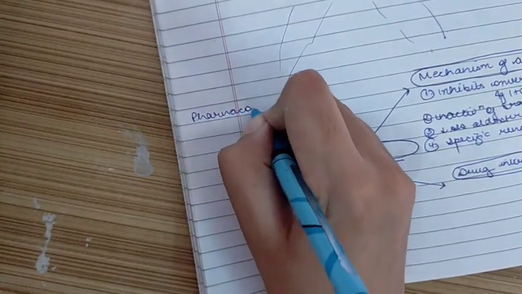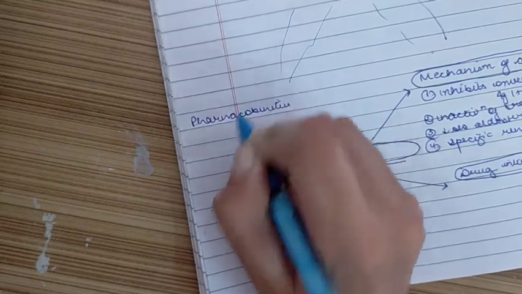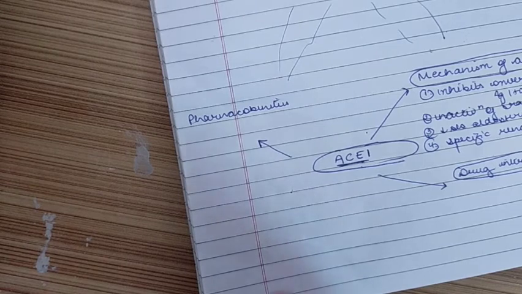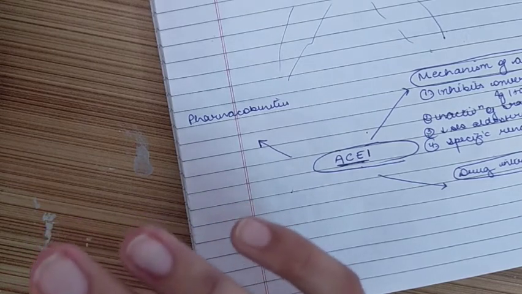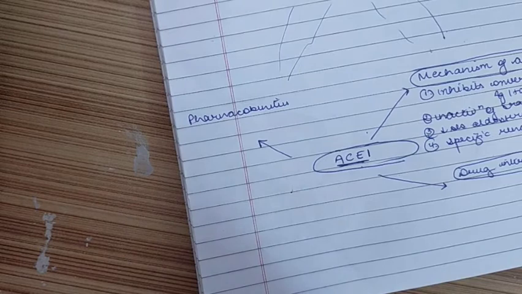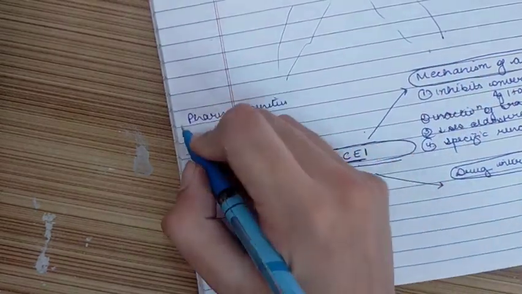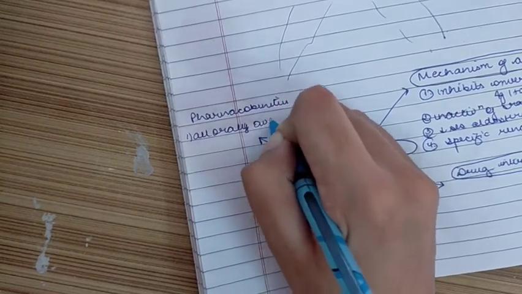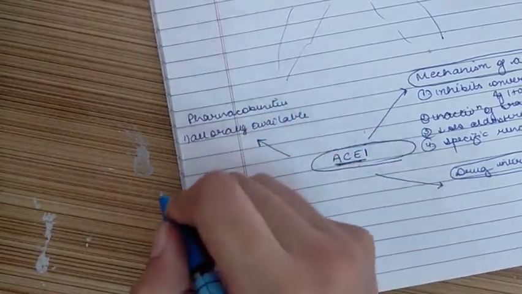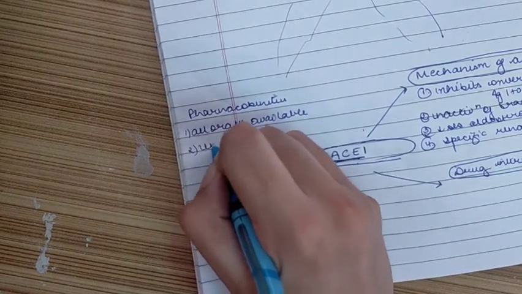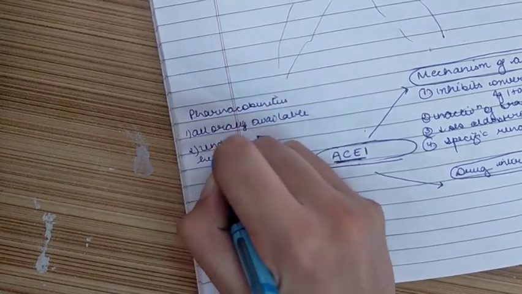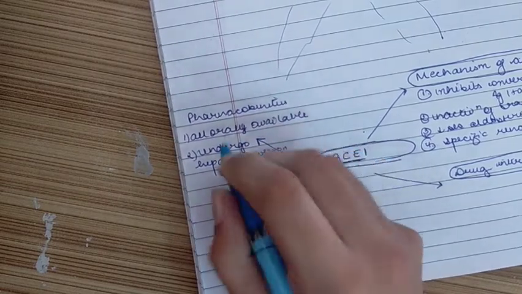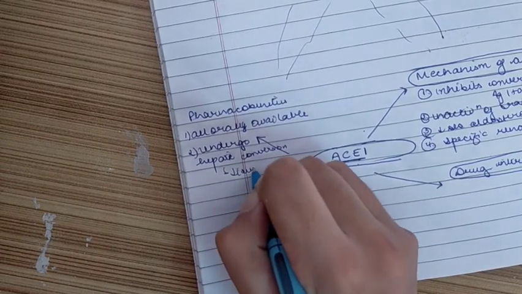Coming on to another, pharmacokinetics. It is to be understood that all of them are present in an inactive form in the body under normal conditions, but captopril and lisinopril are active. All are orally available. Then some of them undergo hepatic conversion, like lisinopril.